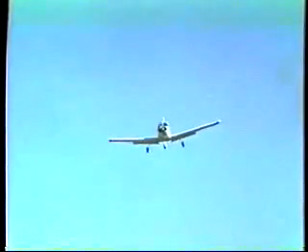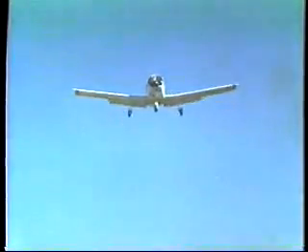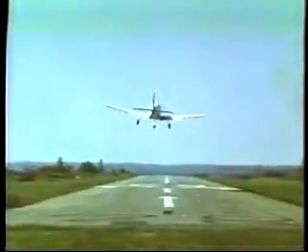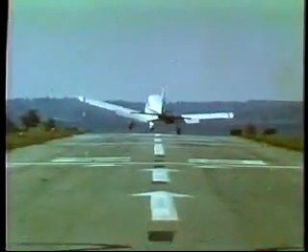Before reaching the roundout, change from a crab to the slip to compensate for drift. Your attitude during roundout is wing low on the upwind side of the airplane. Rudder is used to prevent a turn resulting from holding the wing low. Use the controls as necessary to make a normal landing.